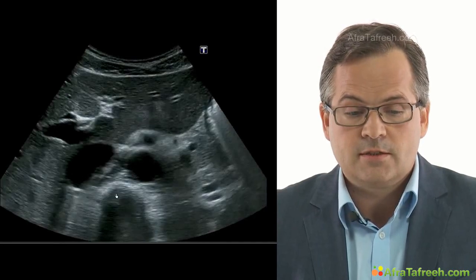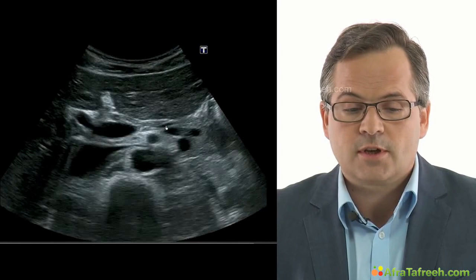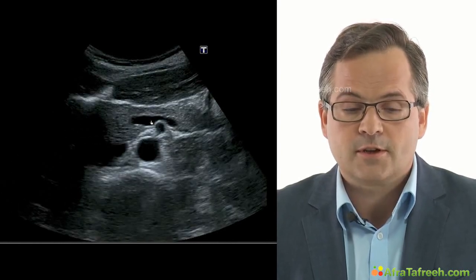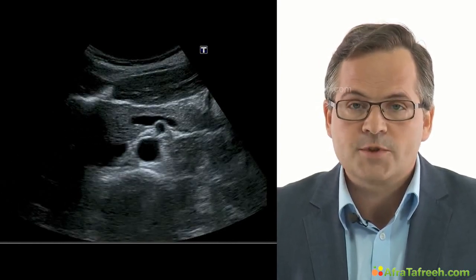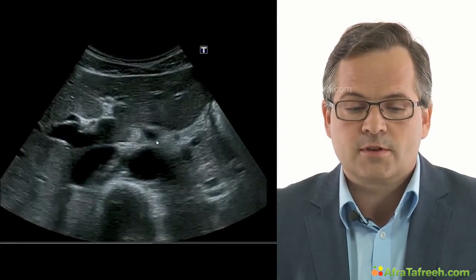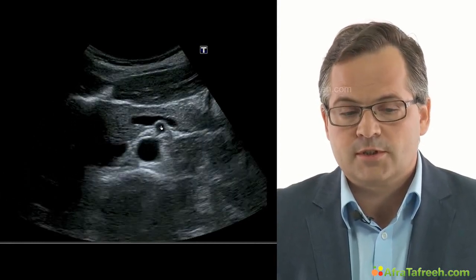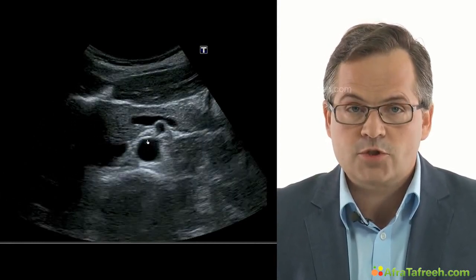Once again, aorta, splenic trunk, celiac trunk over here. Once again, the aorta over here, celiac trunk, and more caudally, superior mesenteric artery over here. Both round-shaped because we are scanning in a transverse view.